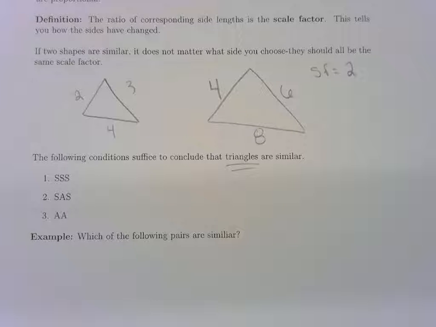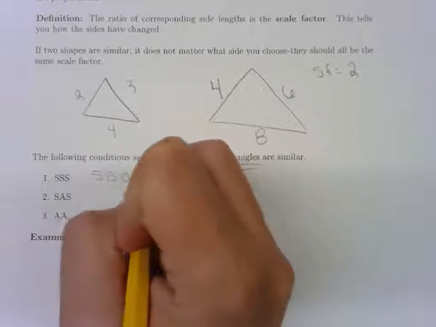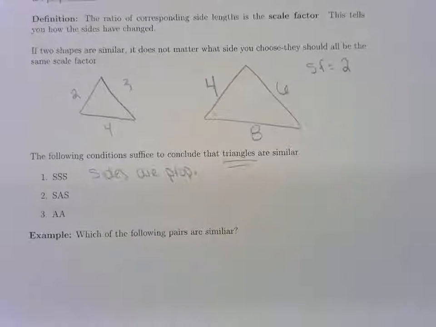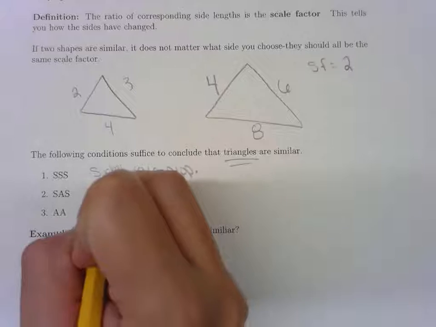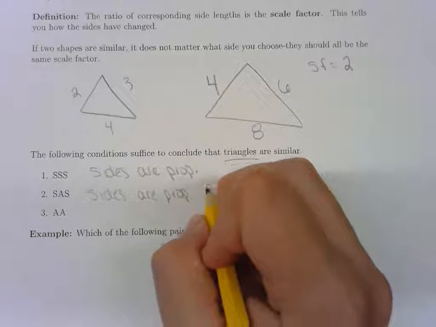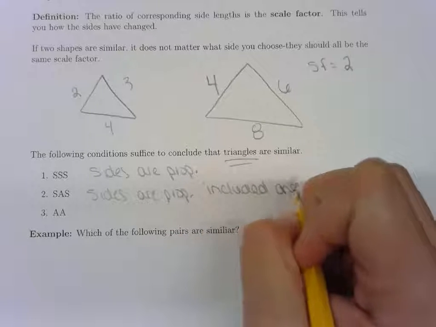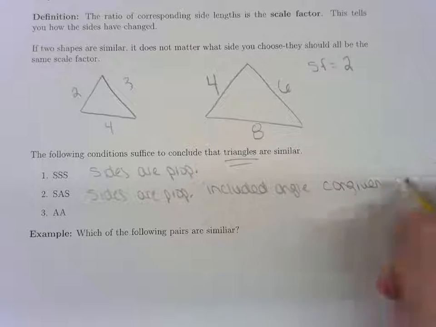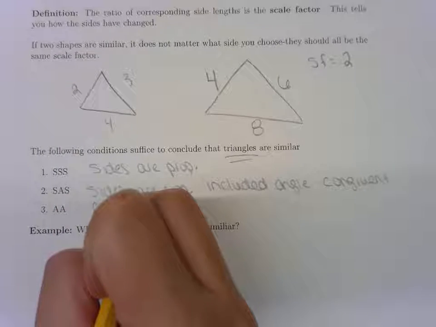Number 1, we have side, side, side. That means all 3 sides are not the same, they're proportional, because if they were the same, we'd have congruent. For side, angle, side, you have 2 sides that are proportional, and then the included angle is congruent. So the angles have to be the same. And then angle, angle, so that just means 2 angles congruent.